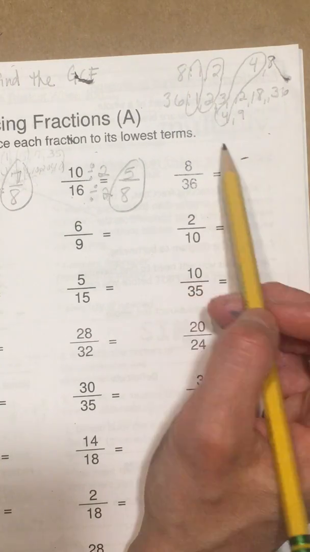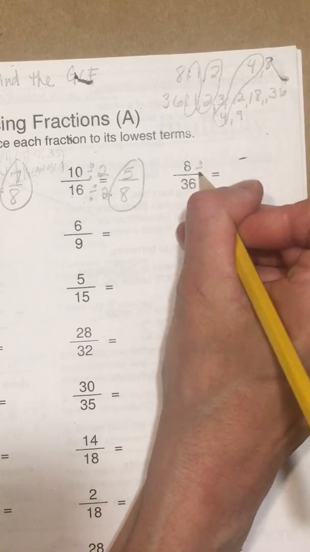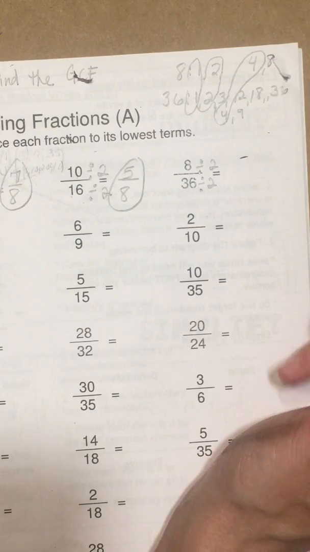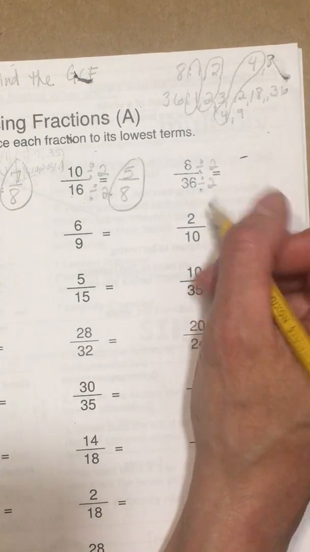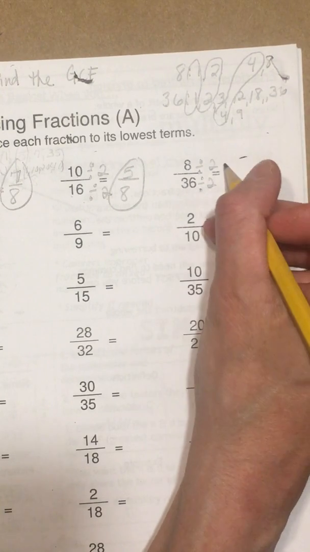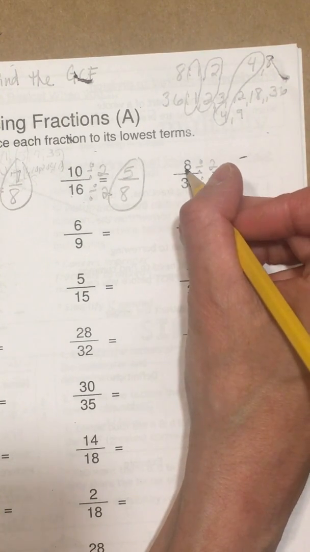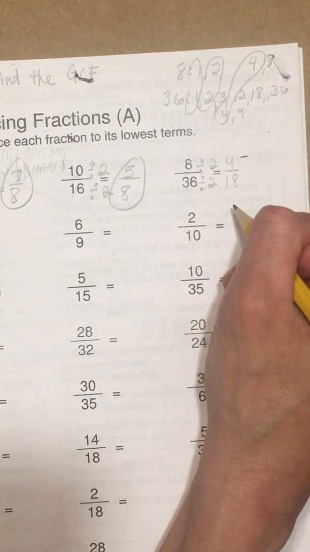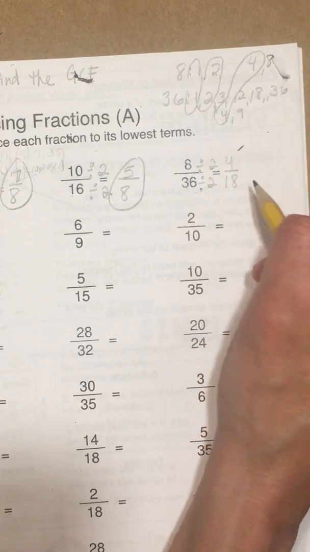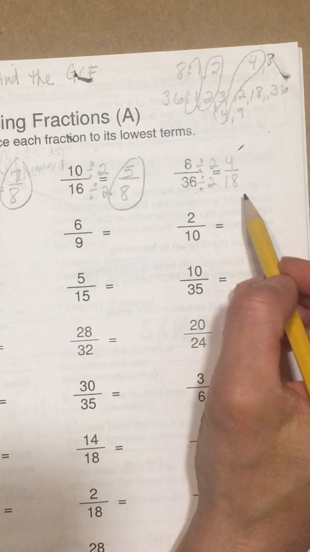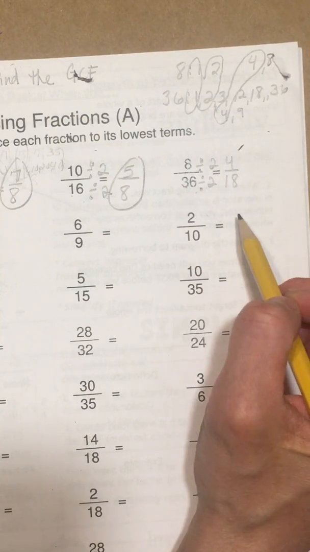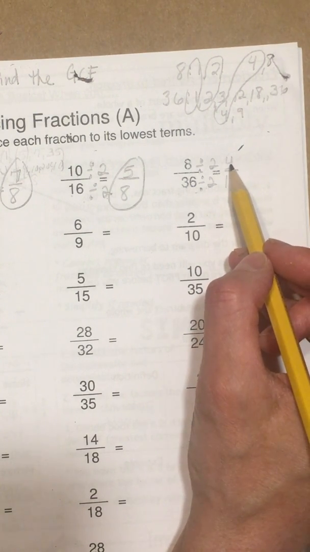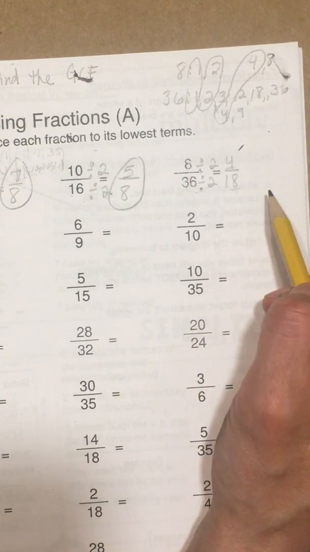Say you don't pick out the 4 to start with, or you simplify with a 2. Because you picked a common factor, you're still going to reduce the fraction, but it's not going to be in simplest terms. If this happens, and you pick a common factor, but it's not the GCF, I will show you. 8 divided by 2 is 4. 36 divided by 2 is 18. So you did simplify, but this isn't the smallest it needs to be. All you would have to do is recognize the fact that this is not the smallest. The fact that they're both pretty small numbers and they are even should tell you that you need to simplify again.